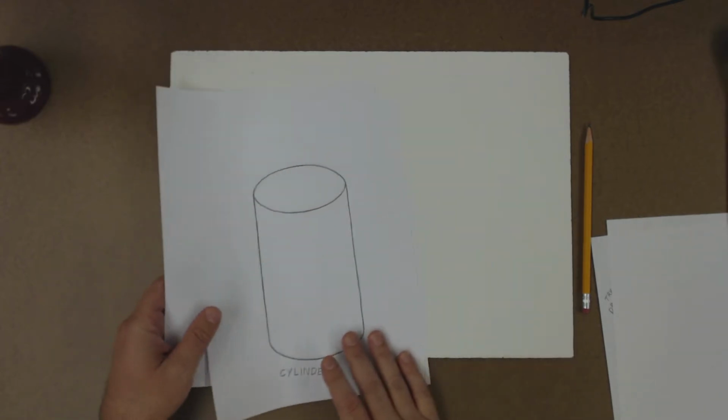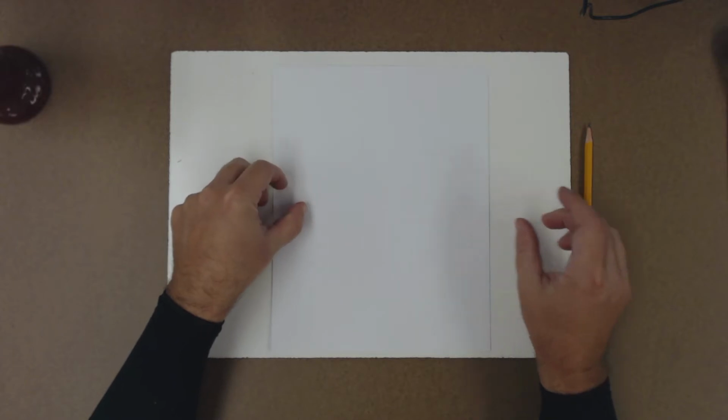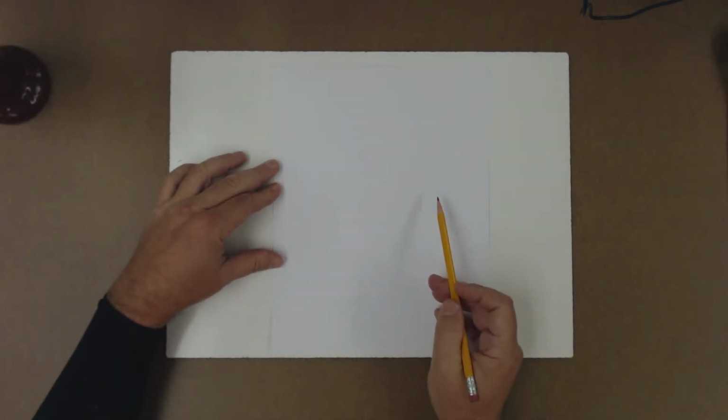Okay, well, that's what we're going to work on. So now for this next drawing, let me get another piece of paper here. We're going to divide up our paper right here.